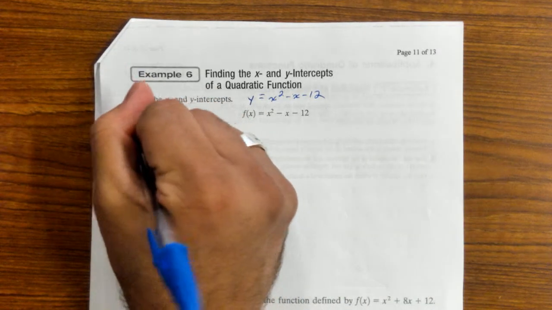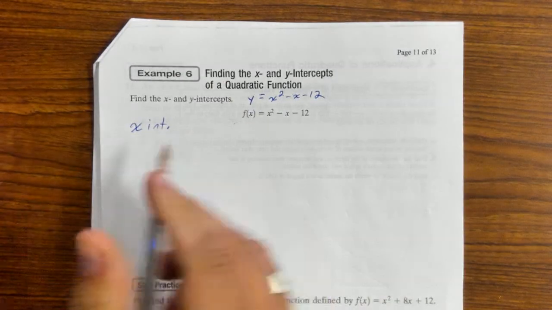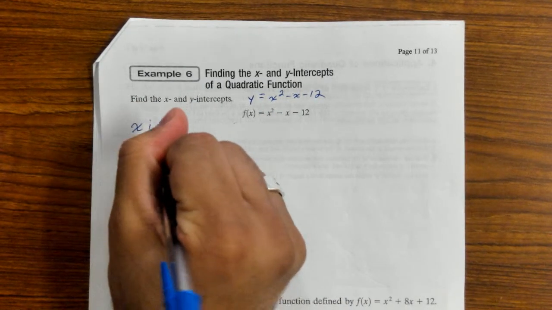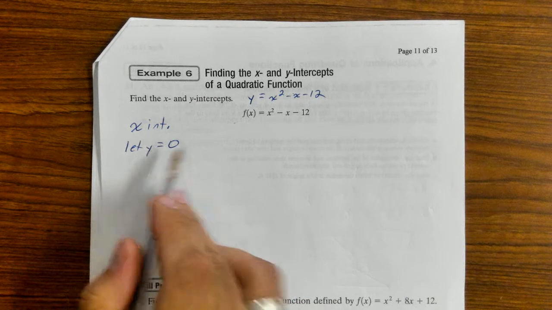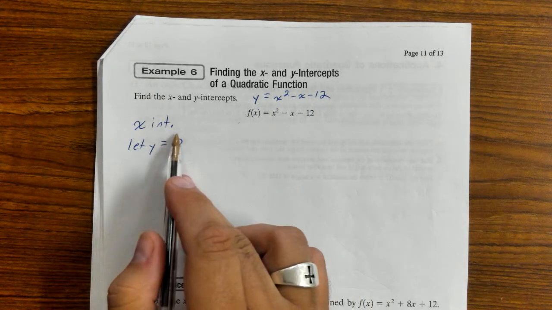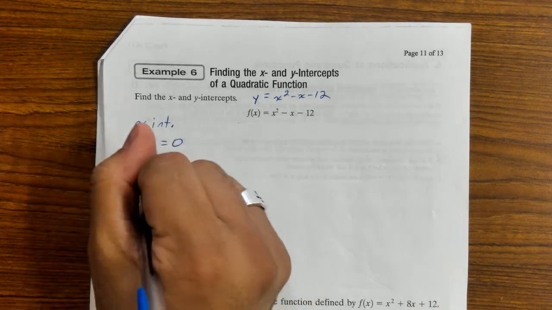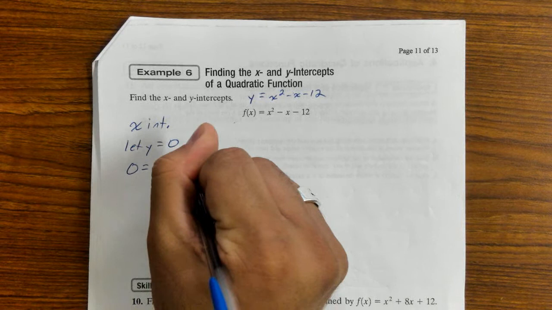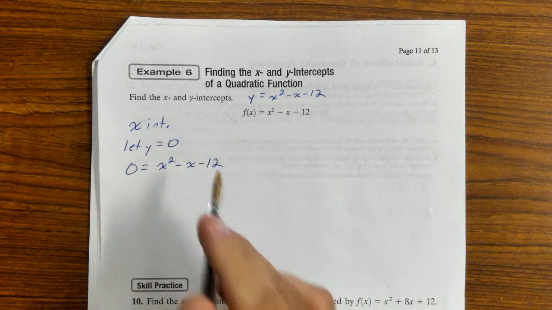So for the x intercepts, and I always abbreviate int, for the x-intercept, I need to let y equal 0. So I'm going to be using this first equation here that I wrote with y equals, and I'm going to substitute 0 for y. So 0 equals x squared minus x minus 12.